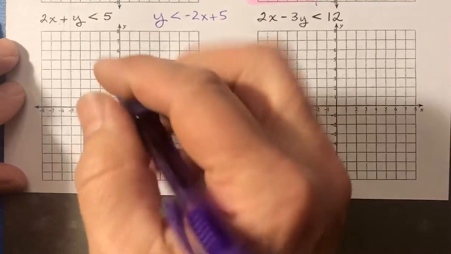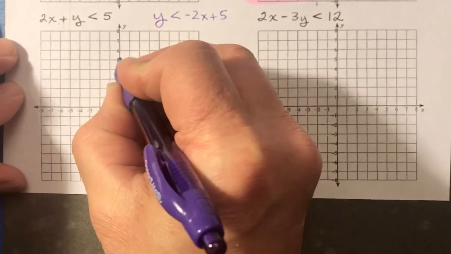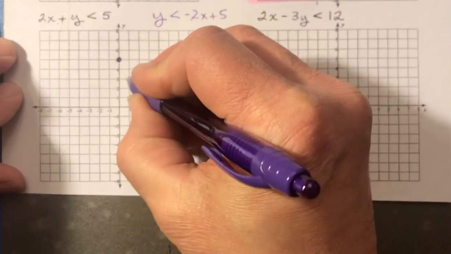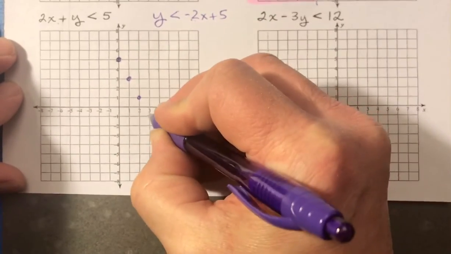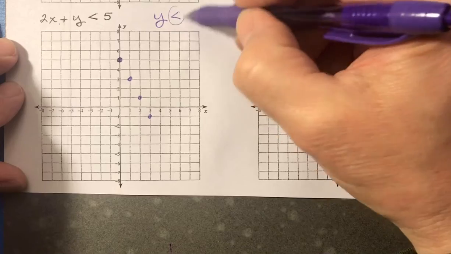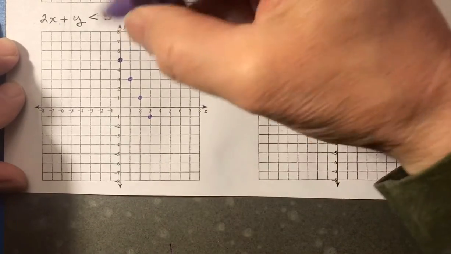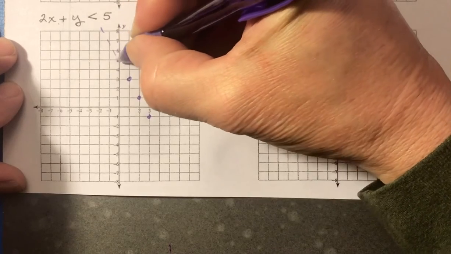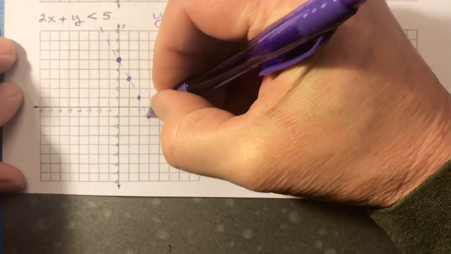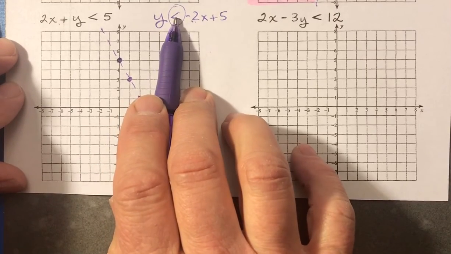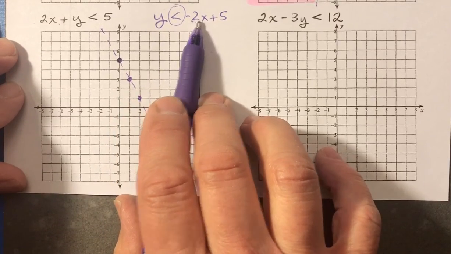And my y-intercept is 5. My slope is negative 2. And since it is less than, this is going to be a dotted line. So I'm going to draw a dotted line through those points. And then we want y to be less than negative 2x plus 5.